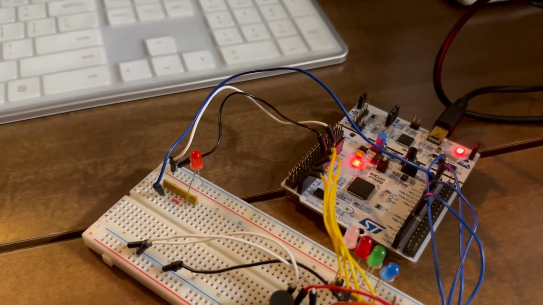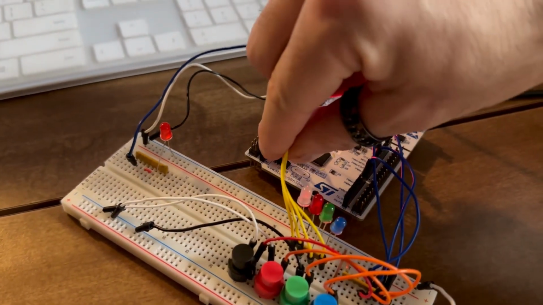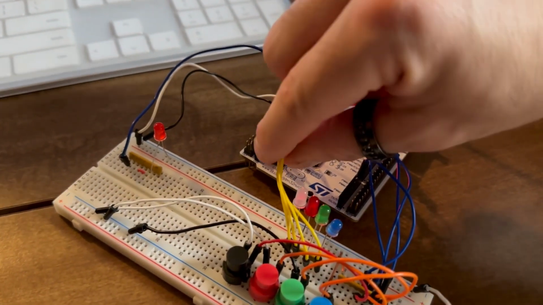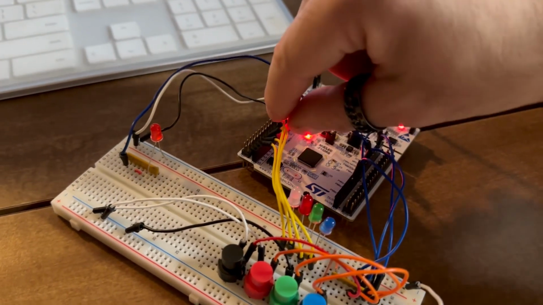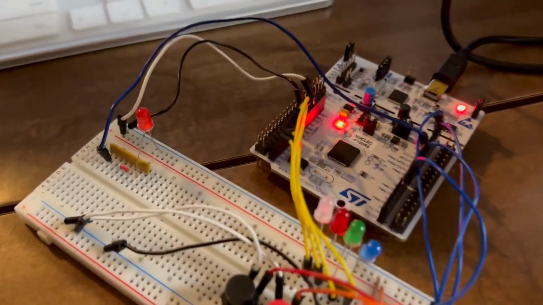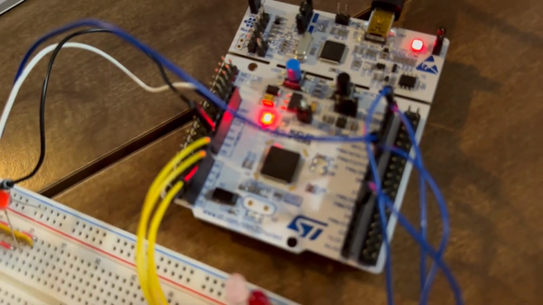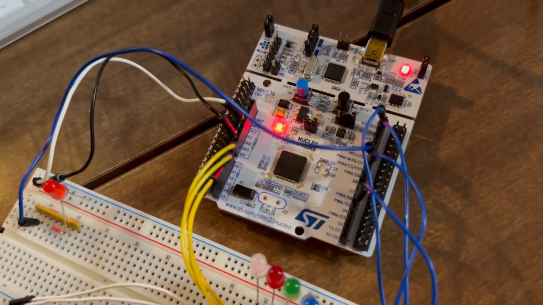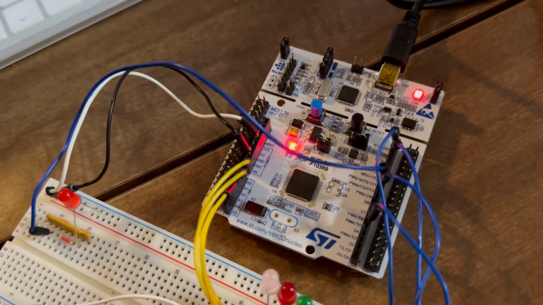And then we have the yellow wires which are also connected to the STM32. These wires are the outputs of our STM. They are in order here, and the first one is going to A0, A1, A2, and A3.